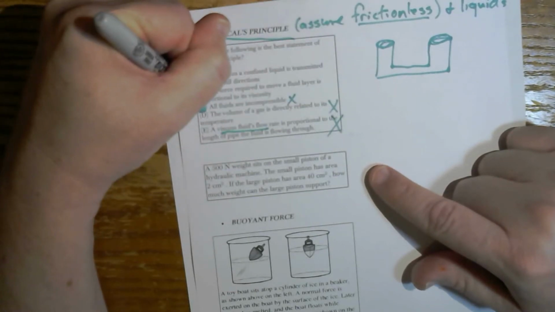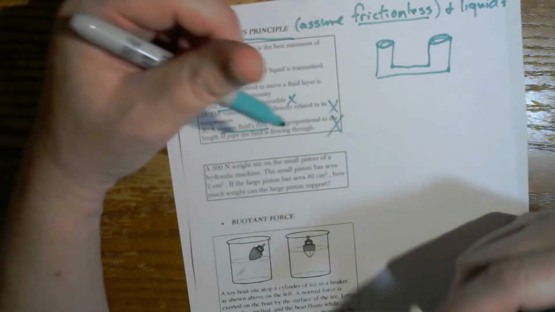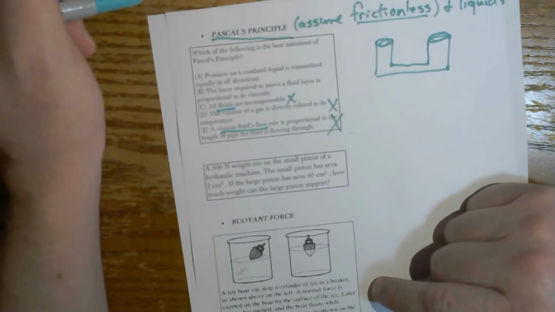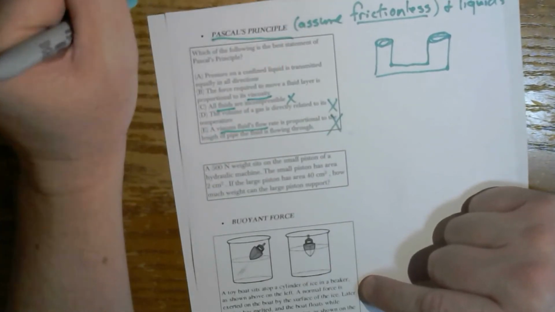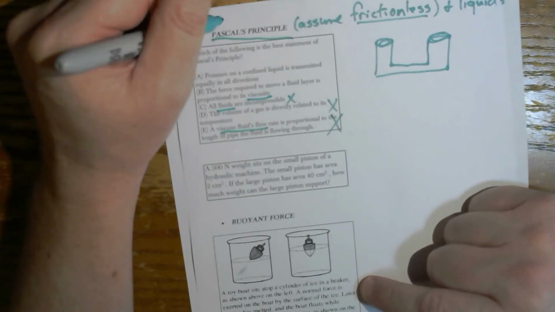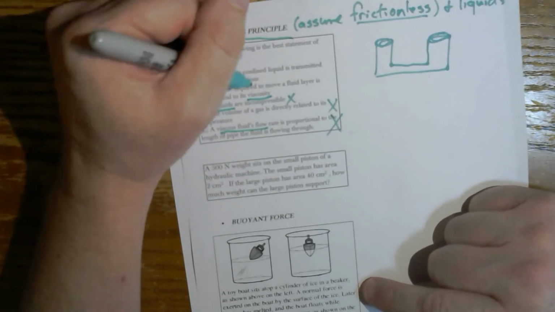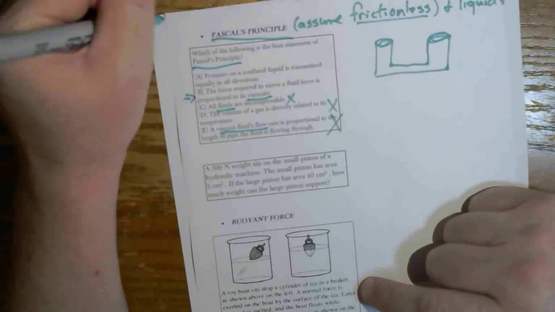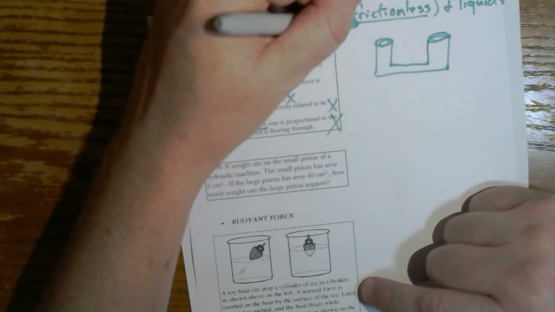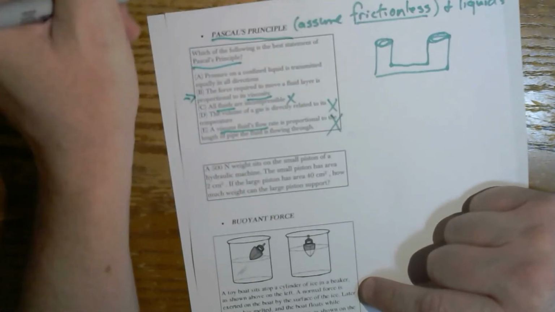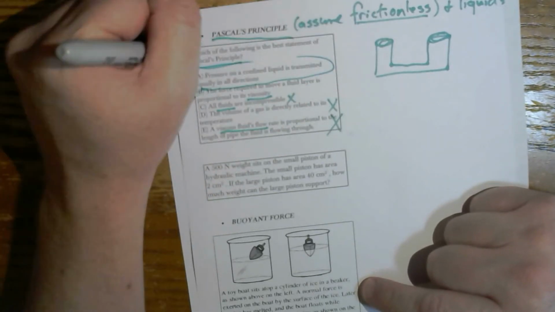C is incorrect because a fluid technically includes gases, and gases are compressible, liquids are not, so we can't choose option C. Now, once again, here's another question that talks about viscosity. That is a true statement. The force required is proportional to its viscosity, but it doesn't work with Pascal's principle because viscous things are a frictional effect. And so what we're left with is part A, or choice A.